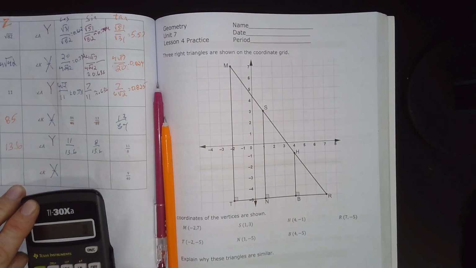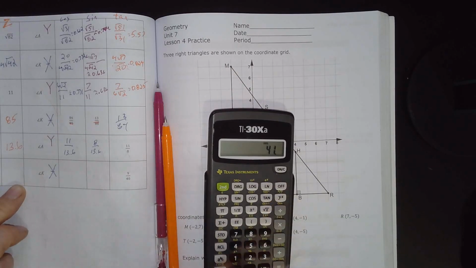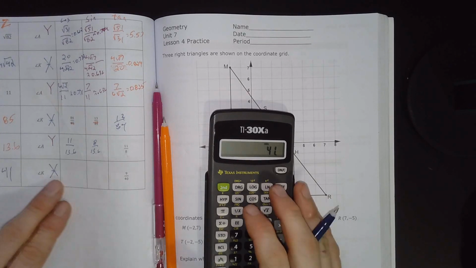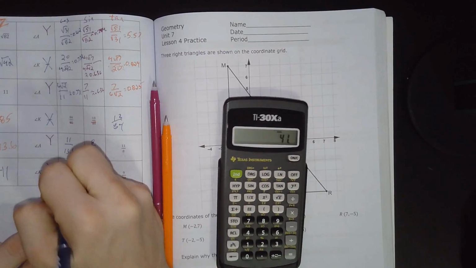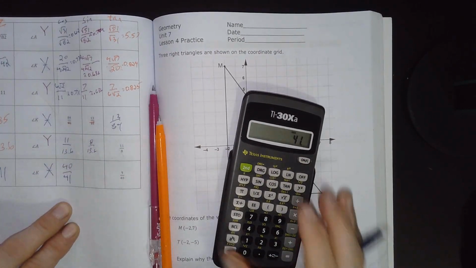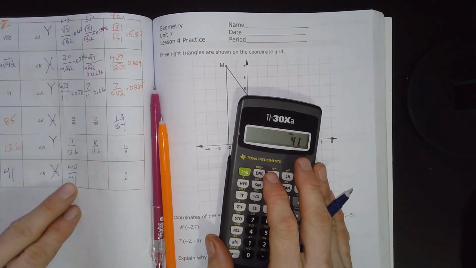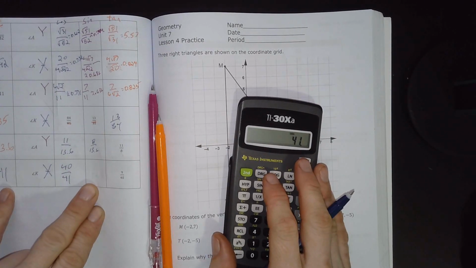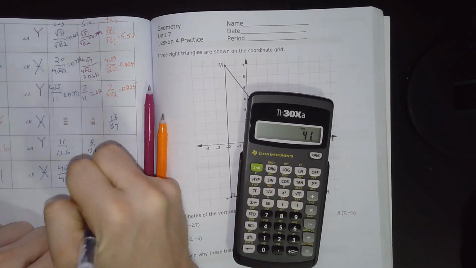9 squared plus 40 squared, and the square root of that is 41. That's interesting. Okay, 41. So the cosine is going to be 40 divided by 41, adjacent over hypotenuse. Sorry about that. And then the sine is going to be opposite over hypotenuse, which is going to be 9 divided by 41.